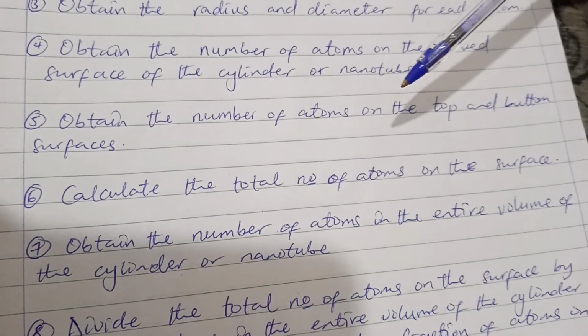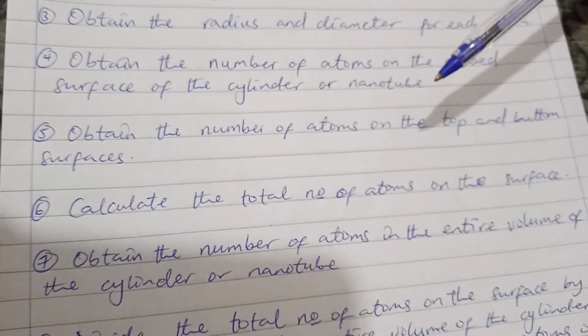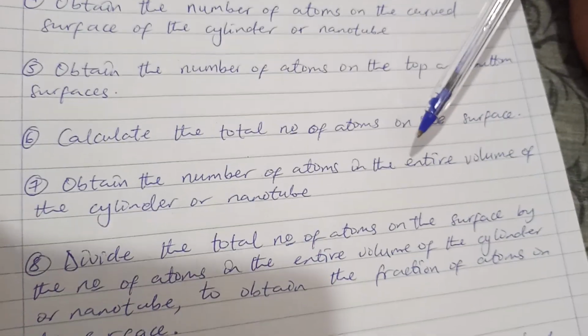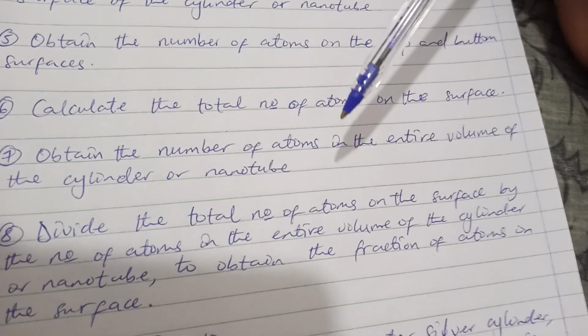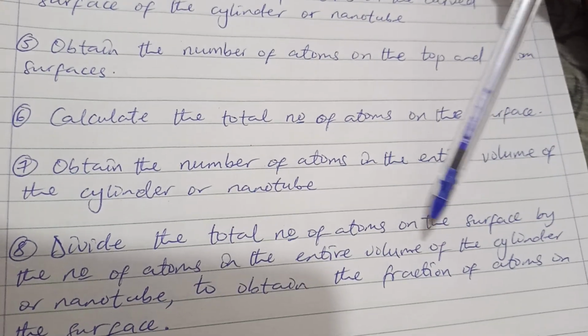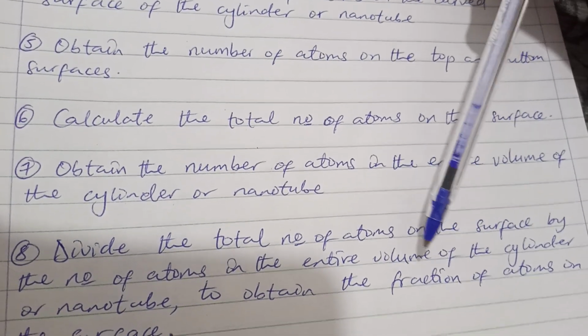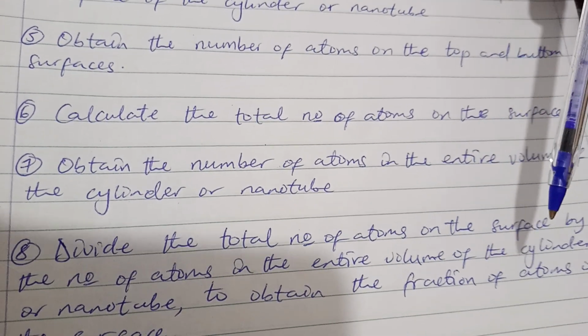Then you calculate the number of atoms on the surface of the nanotube. Then you obtain the number of atoms in the entire volume of the cylinder or the nanotube. Then you divide the number of atoms on the surface by the number of atoms in the entire volume of the cylinder or nanotube to obtain the fraction of atoms on the surface.